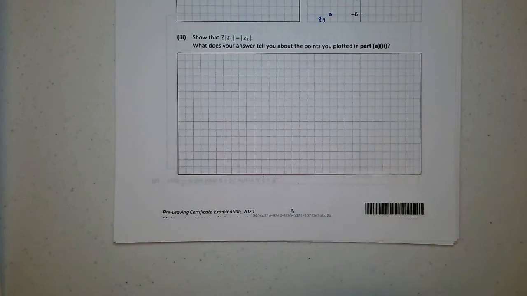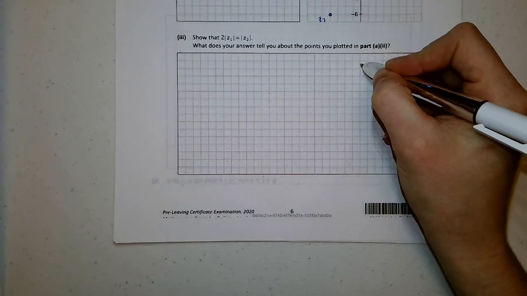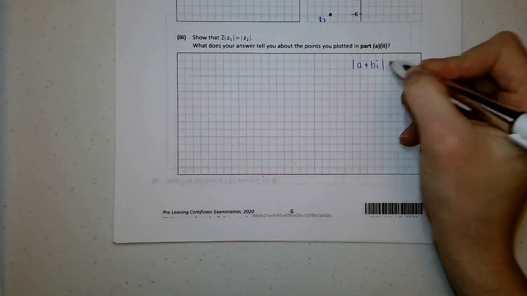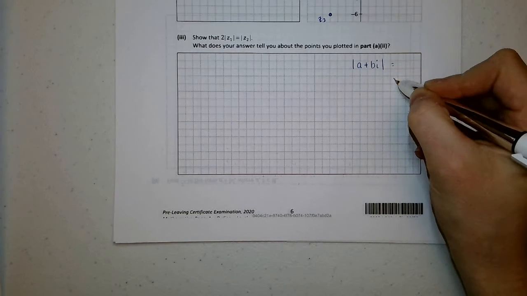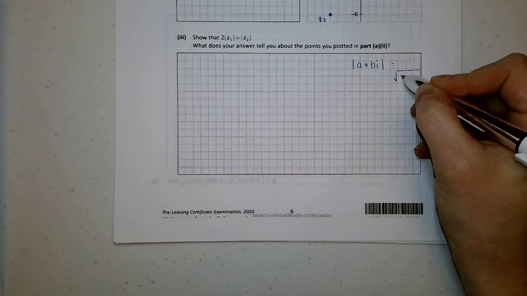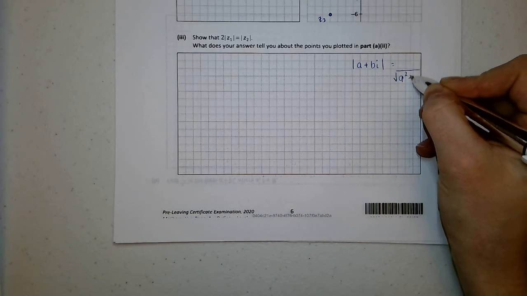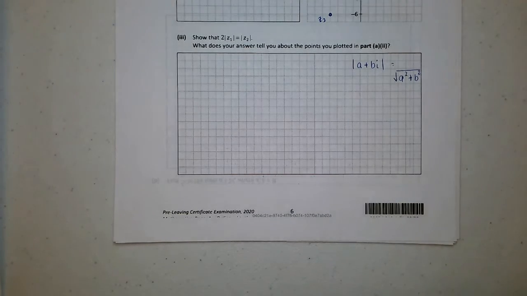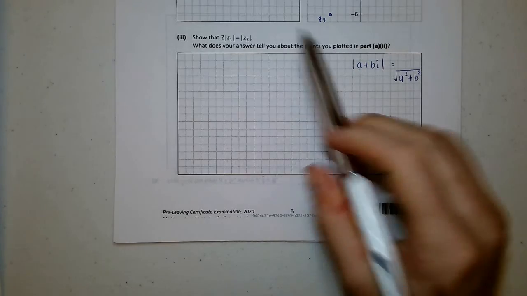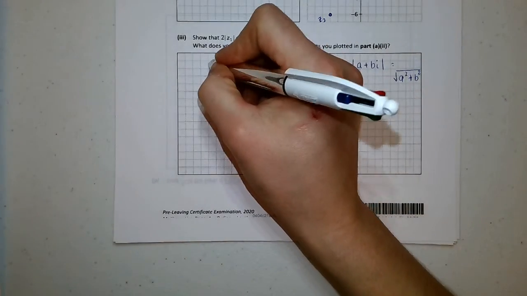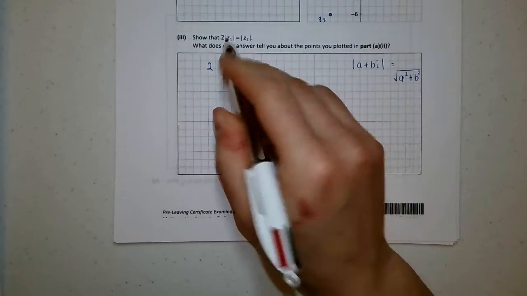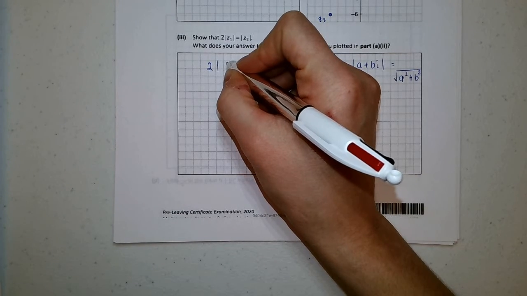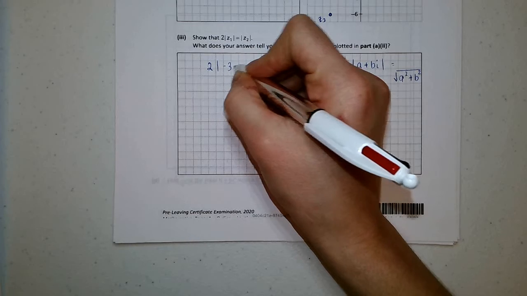The way that we find the modulus is, if a complex number is in the form a plus bi, the modulus, which these bars represent, is the square root of a squared plus b squared. And we forget about the i's. So we're going to look at 2 multiplied by the modulus of z1, which we know is minus 3 plus 2i.